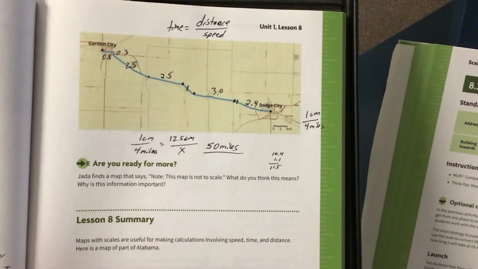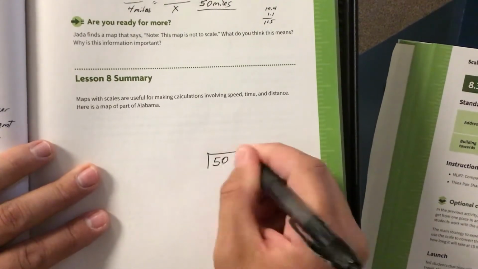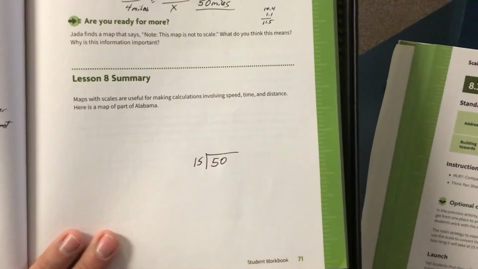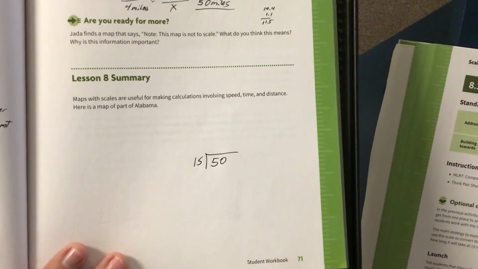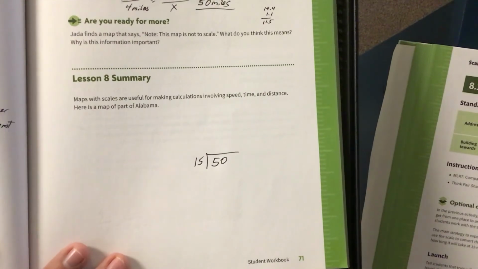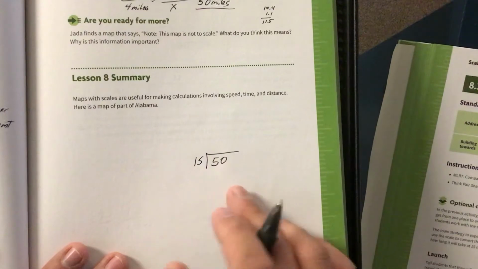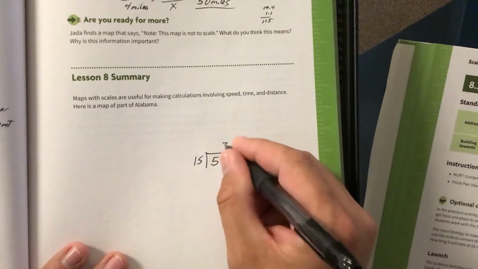All right, so our distance is 50 miles. I'm just going to do it way on the bottom here. And I'm going to divide that by, our speed was 15. So this is miles divided by our speed, miles per hour. So my answer is going to be in what kind of a label? No. Hours. How long? Time. Okay. How many times does 15 go into 50? 3.